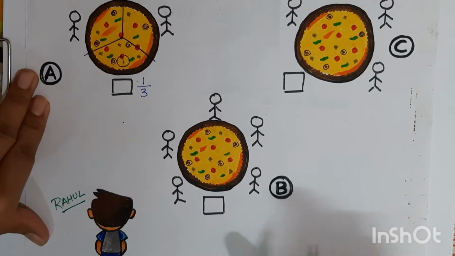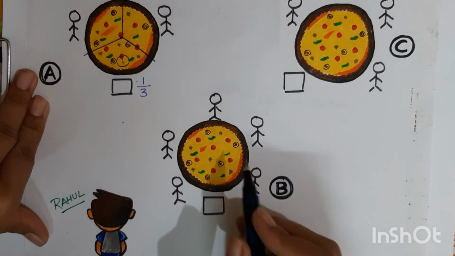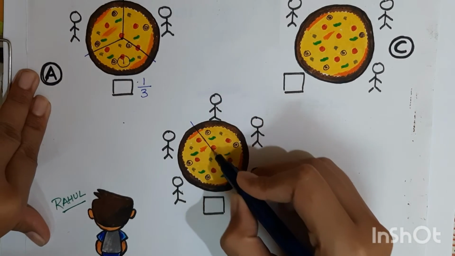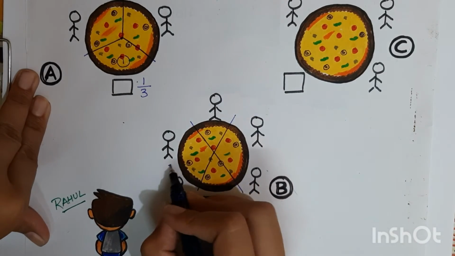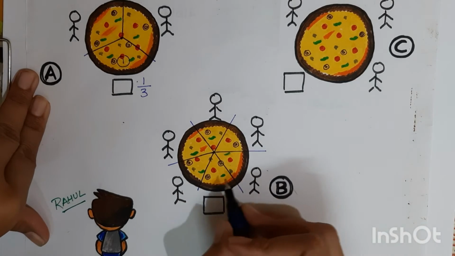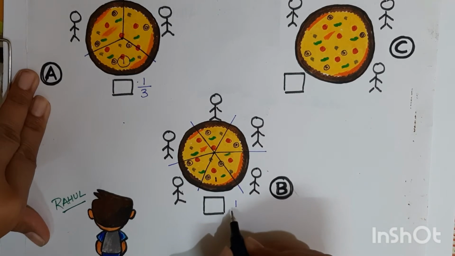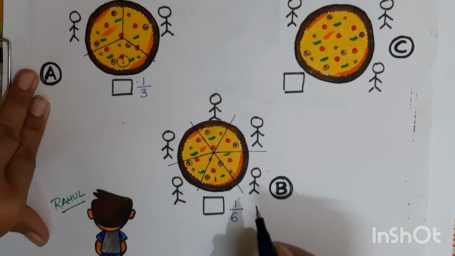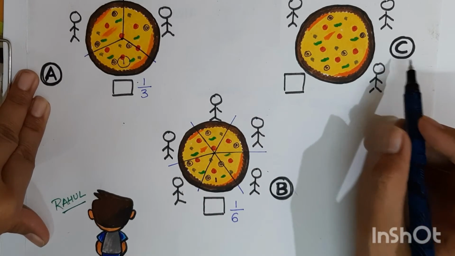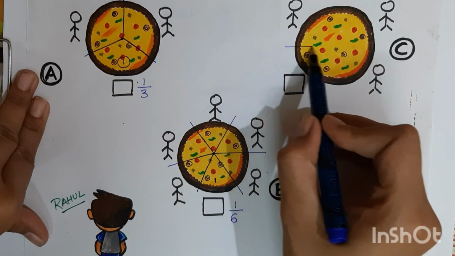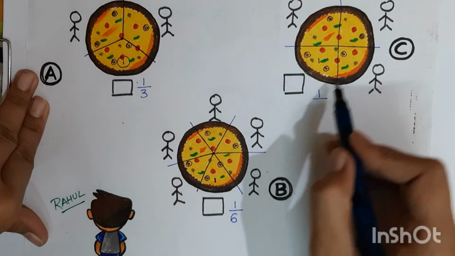On table B, he has 5 friends, and if he sits on table B, he will get 1 part out of 1, 2, 3, 4, 5, 6. He will get 1 part out of 6 parts. And if he sits on table C, he will get 1 part out of 4 parts.